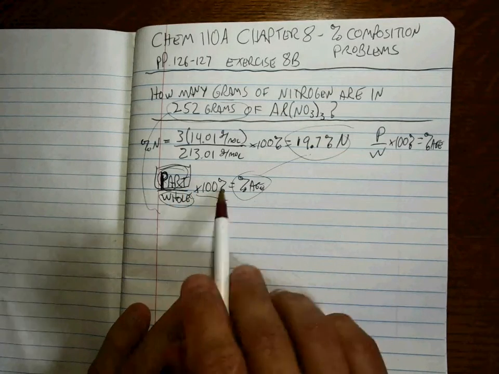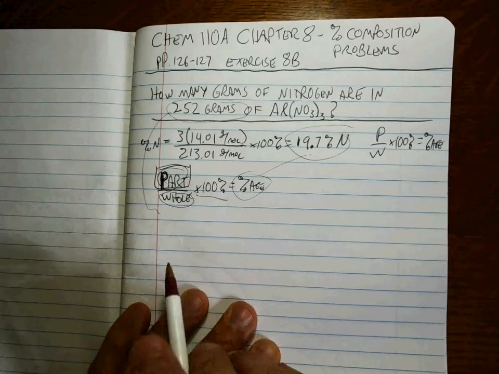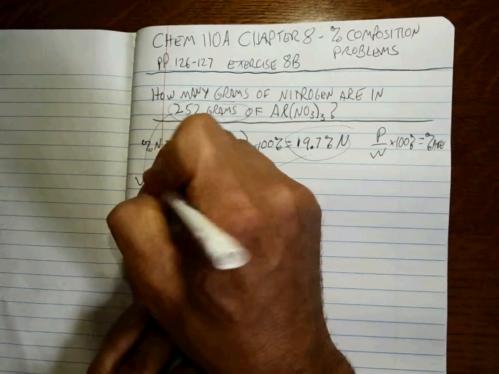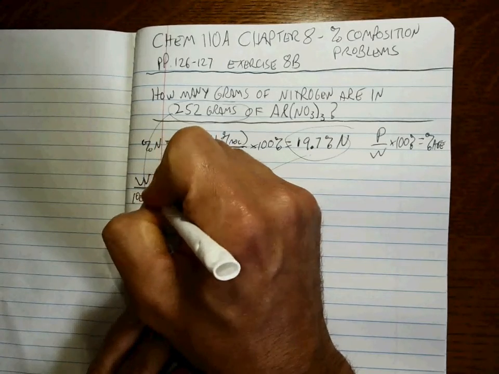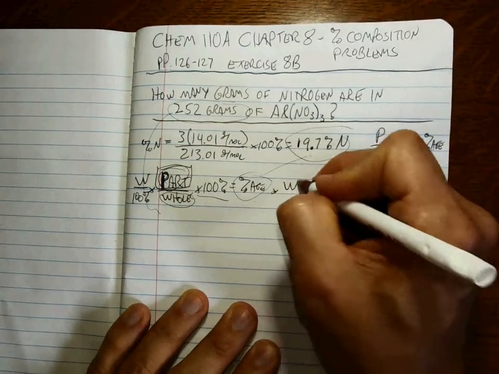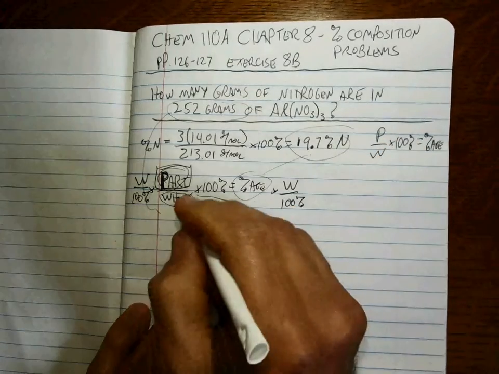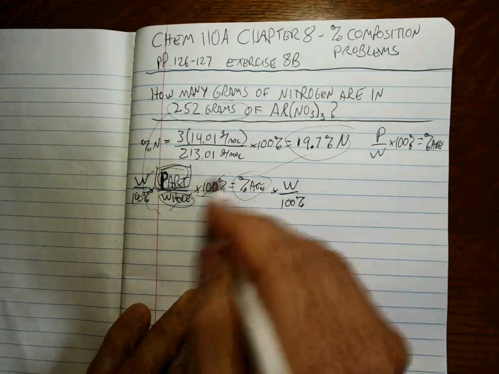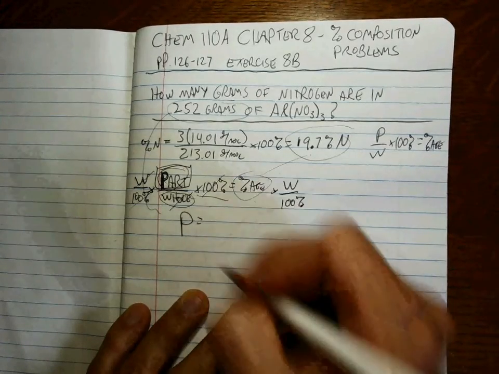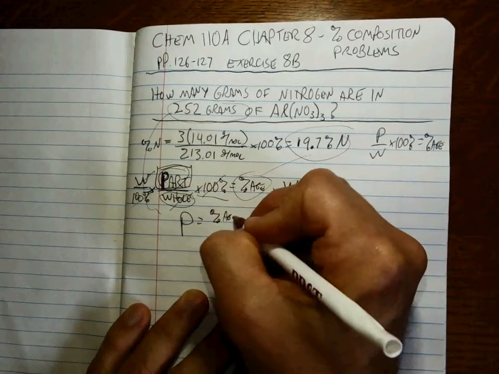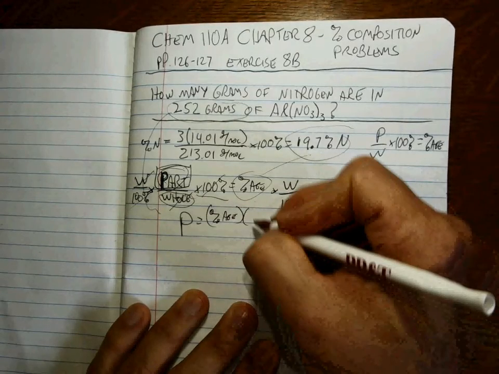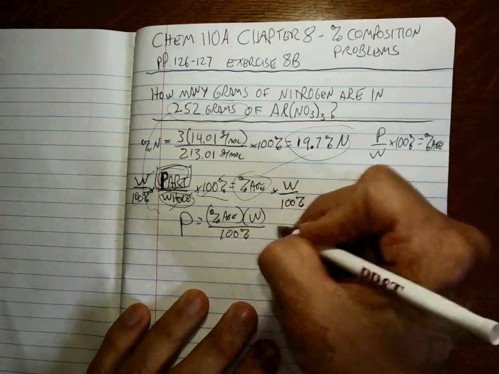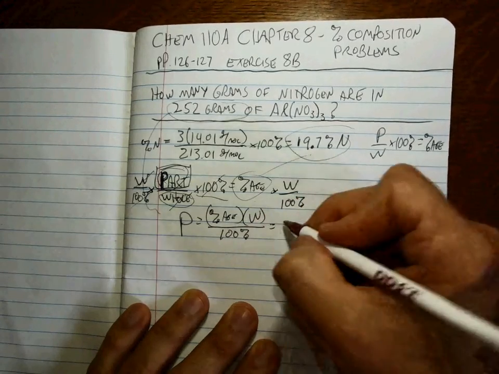Well, we want to multiply both sides by something to get part all by itself. I think it's pretty clear that we're multiplying by W over 100% on both sides, because whole cancels out with whole and 100% cancels out with 100%, leaving you part on the left. And what's left? Percentage times W divided by 100%. Let's plug in what we know.